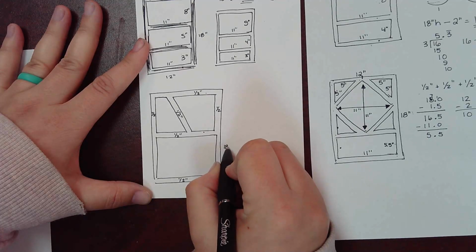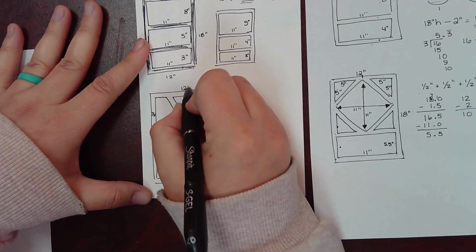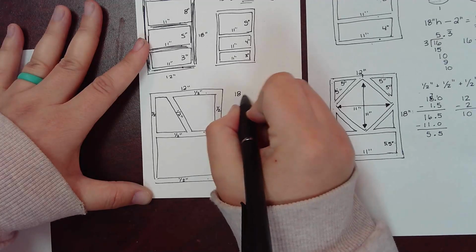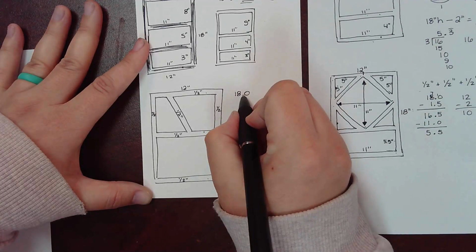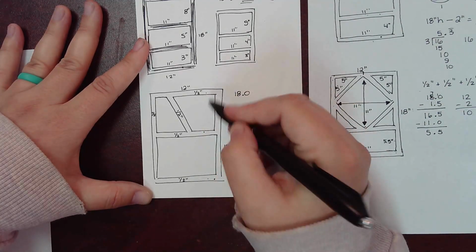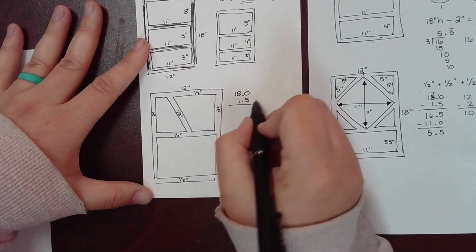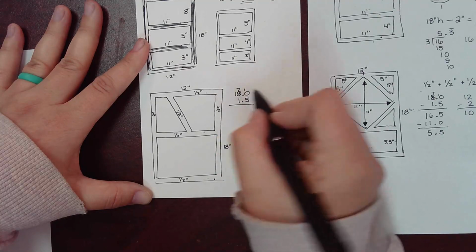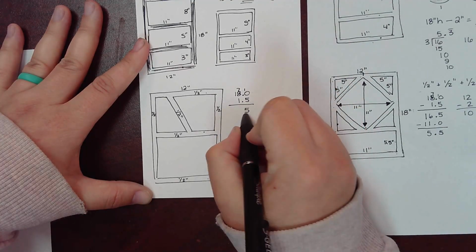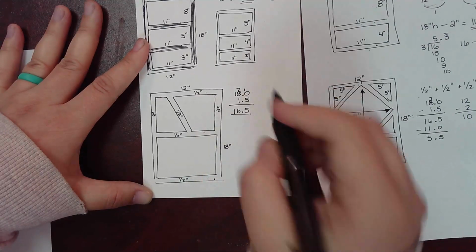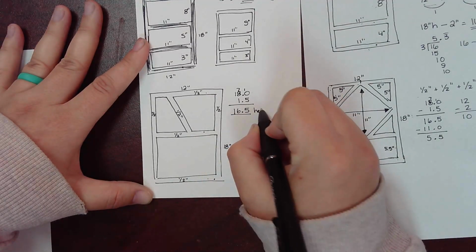Okay, so out of our 18 inches, we're going to go 18.0 because we have a decimal. I prefer decimals. Minus 1.5. Okay. So we have 16.5 inches for the height.